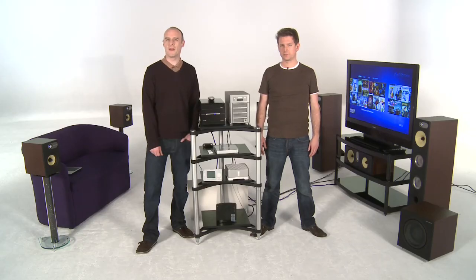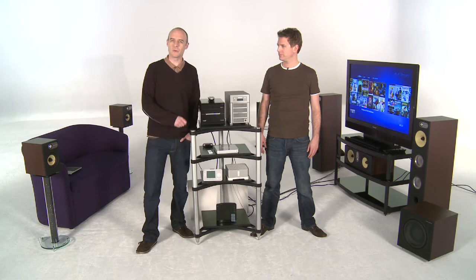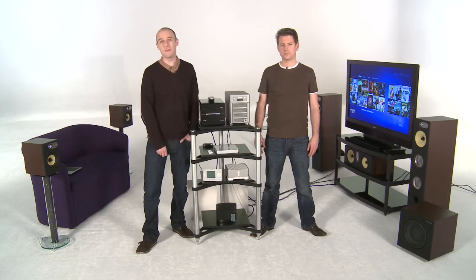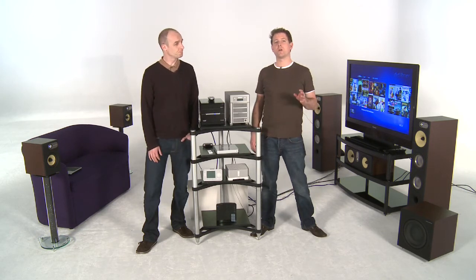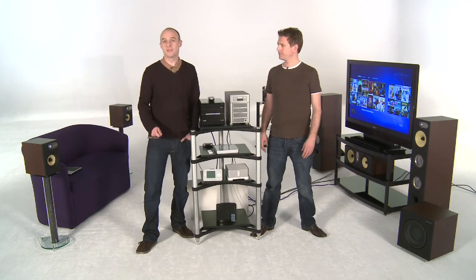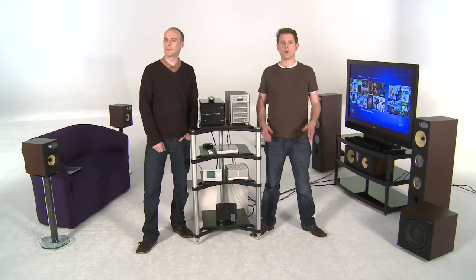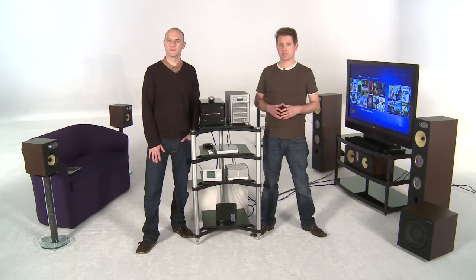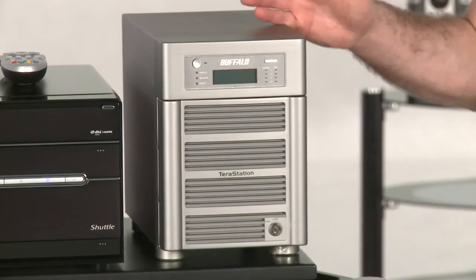Plus, the other problem with the methods we've mentioned so far, except syncing the Apple TV, is that they require your PC to be on the whole time. Luckily, you can solve both these problems at a stroke. The solution is to purchase a NAS device, which means Network Attached Storage device. One example is this, the Buffalo TeraStation.